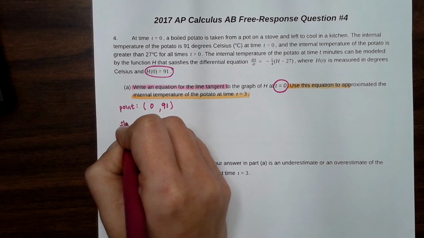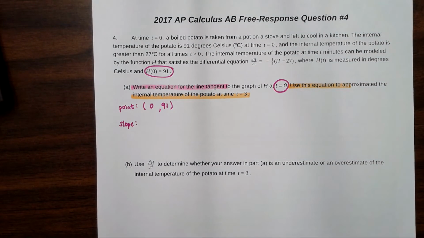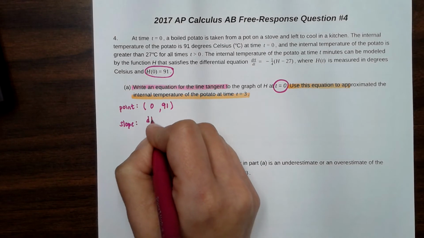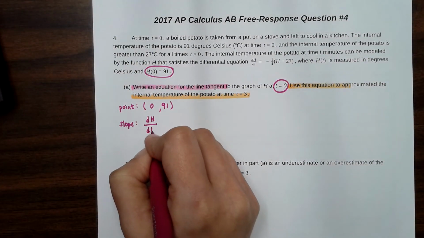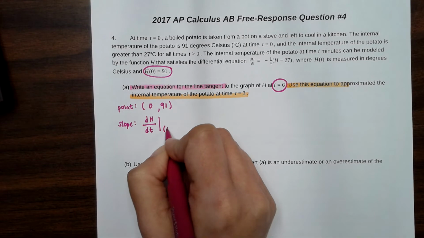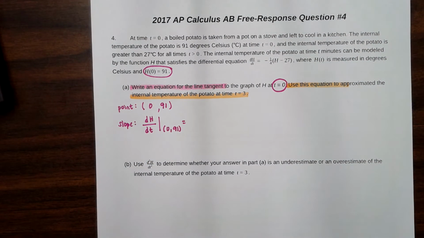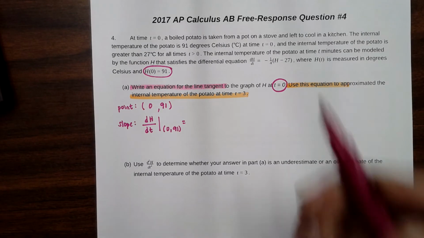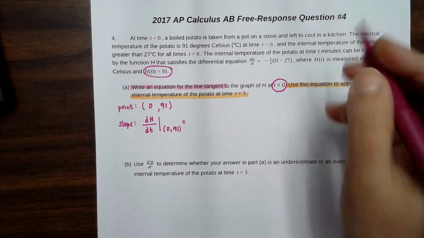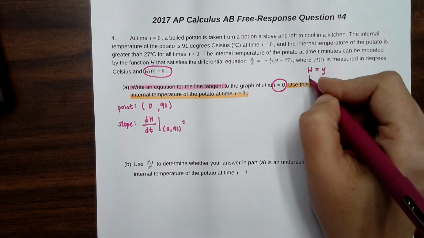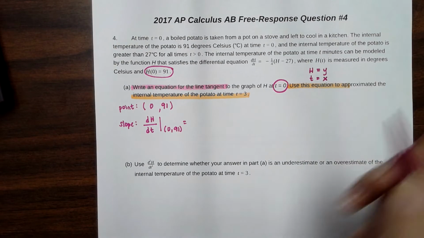To get your slope, you want to show that you understand that the derivative is the slope of a tangent line. So you want to make sure to label and show your work carefully here. And we're going to evaluate this at 0, 91. Now here is one place where some of these problems can get a little tricky. In this problem, h is on the top and t is on the bottom. So h is like having a y and t is like having an x.